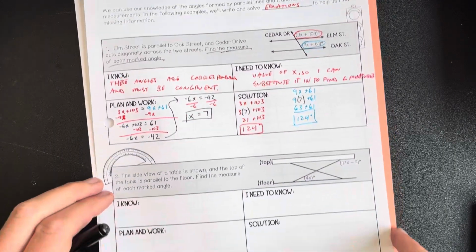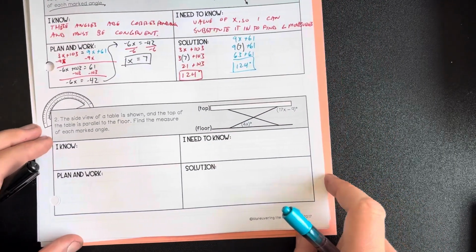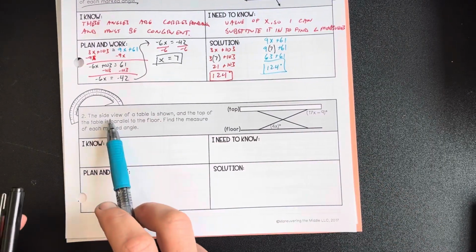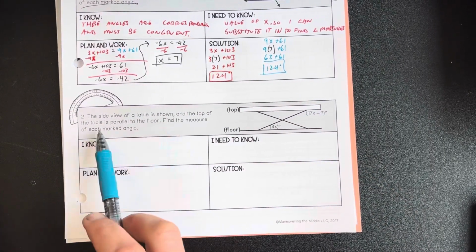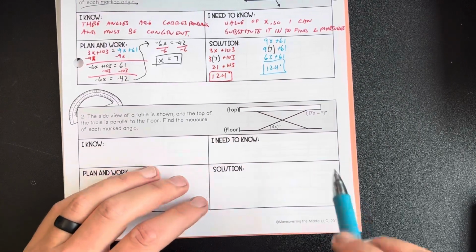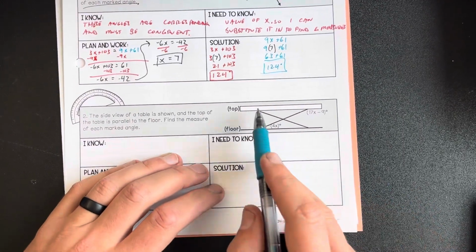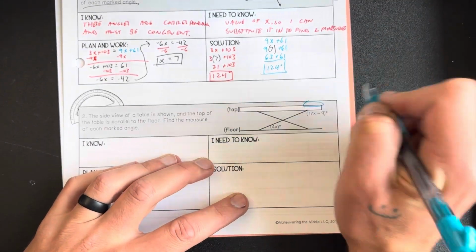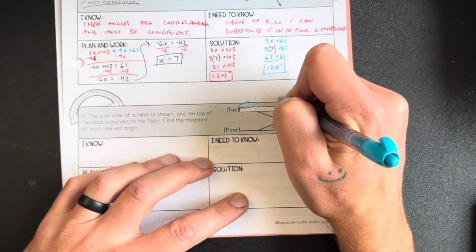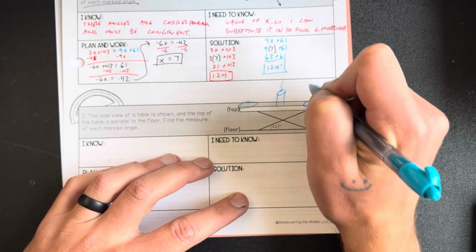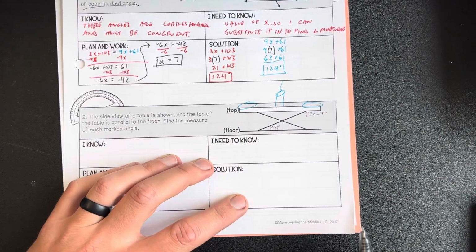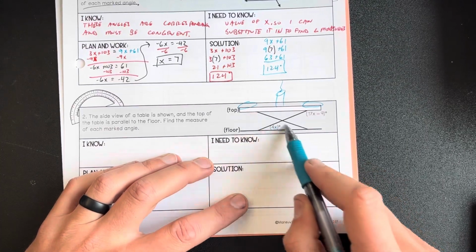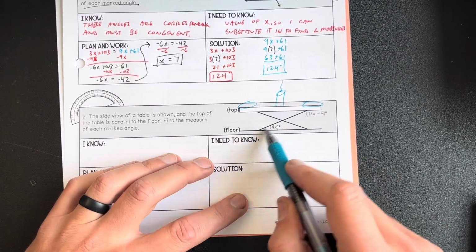Let's move forward. Question number 2. Here we go. The side view of a table is shown, and the top of the table is parallel to the floor. Okay, picture this. I know it's not a perfect picture. This is the top of the table. This is where, I don't know, your plates and stuff are, and it's Thanksgiving, so you have candles and things going up here. So this is our table. Here's the floor, and then it's got these legs in like a crisscross type of pattern here.